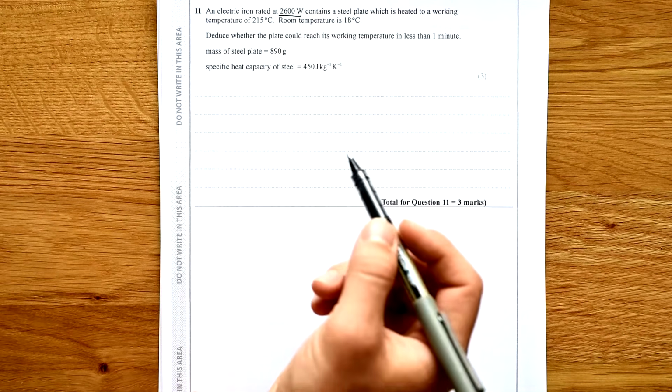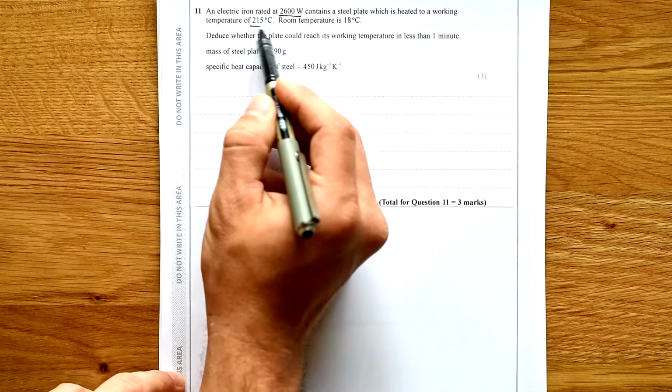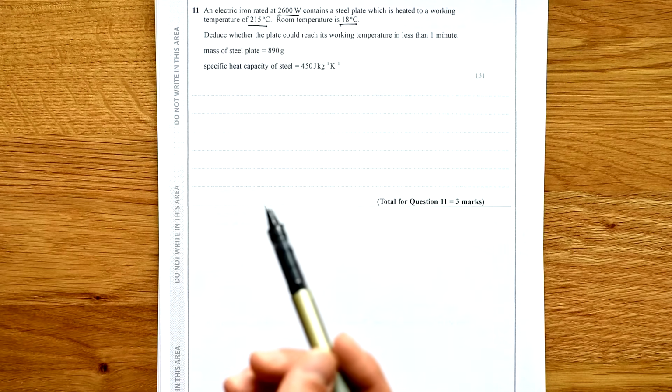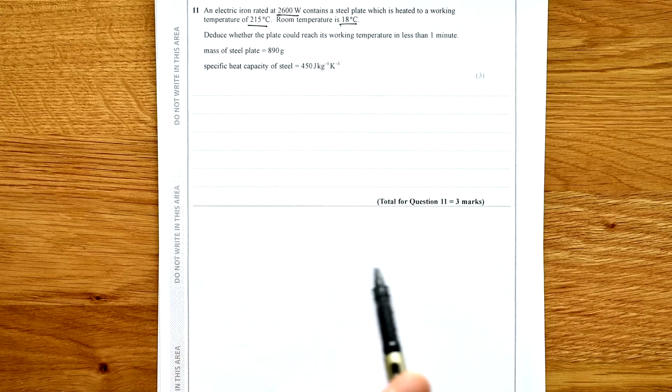Question 11. An electric iron rated at 2600 watts contains a steel plate which is heated to a working temperature of 215 degrees C. Room temperature is 18 degrees C. Deduce whether the plate could reach its working temperature in less than 1 minute.